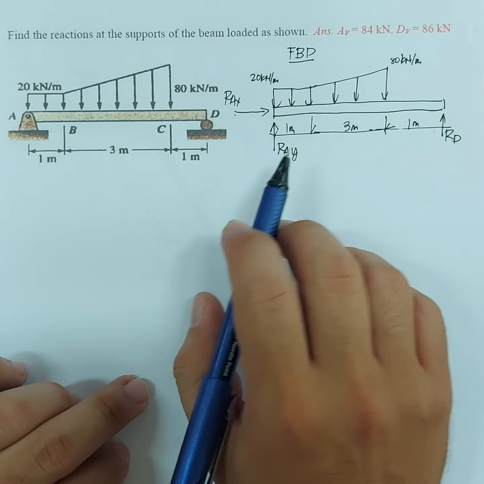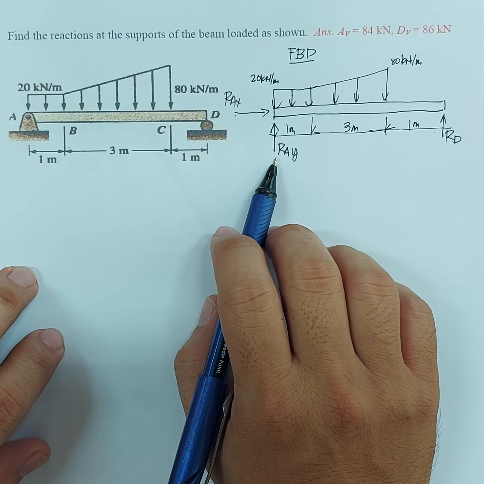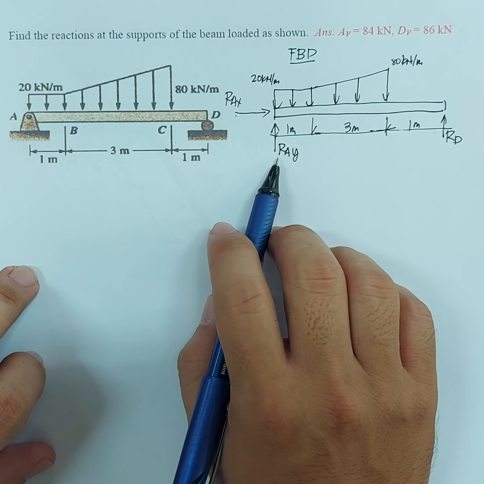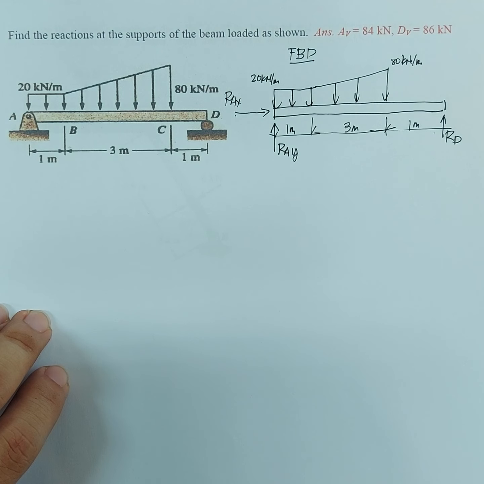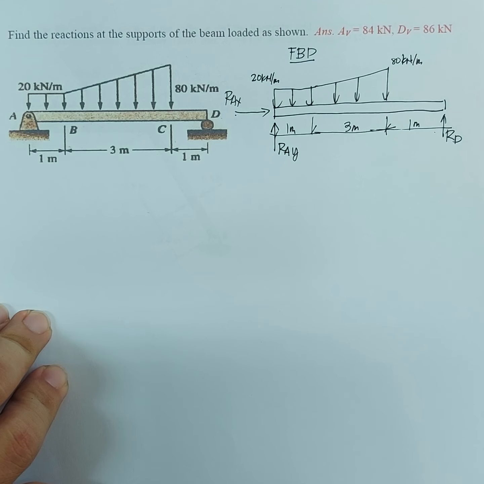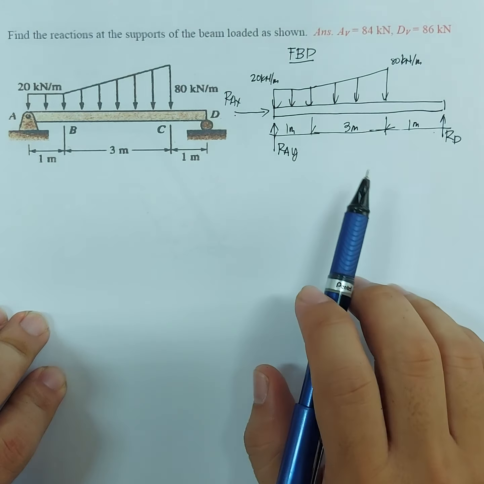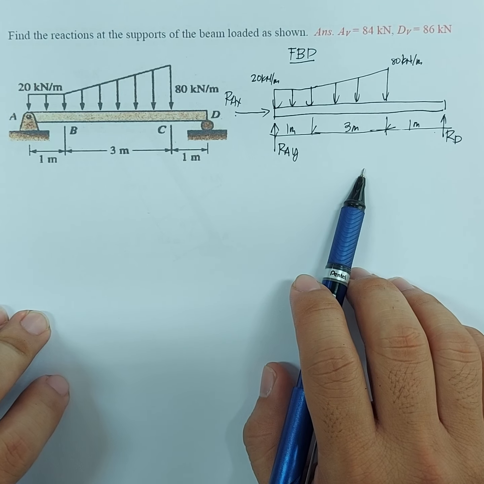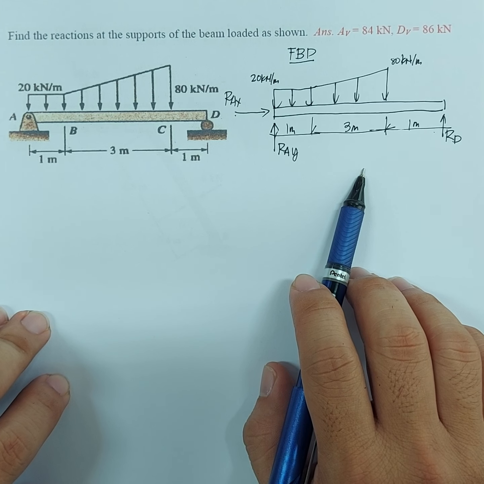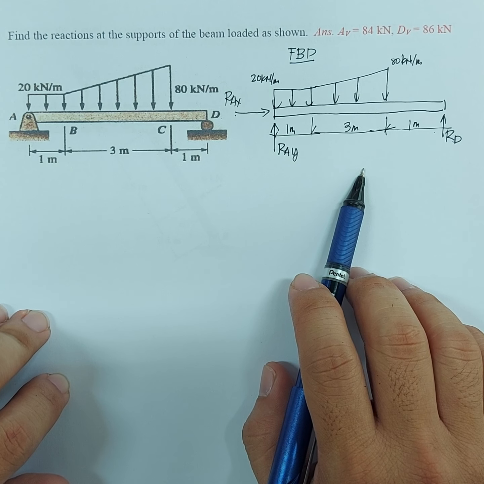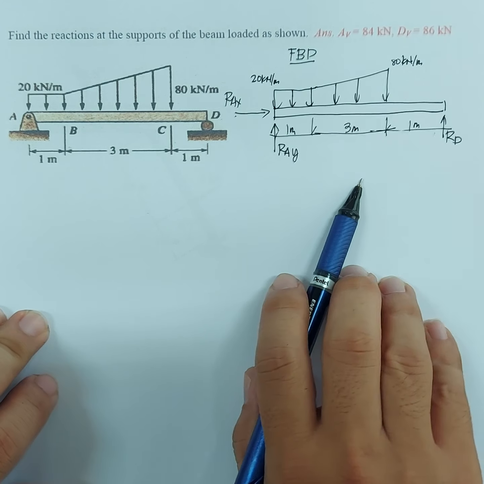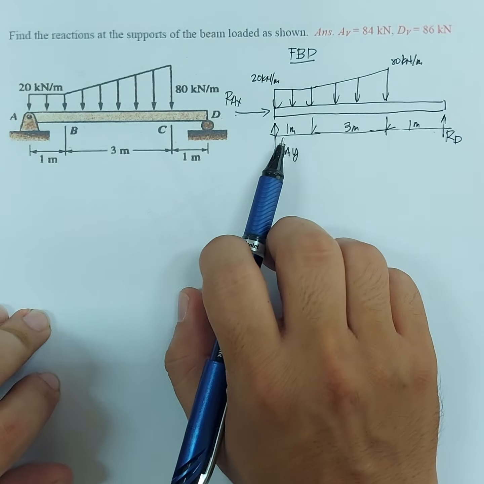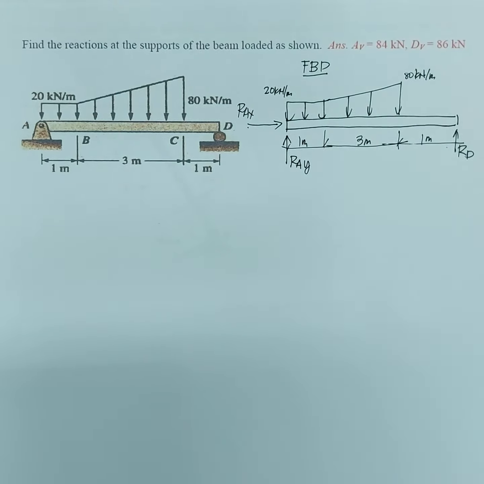To solve for the reactions, okay, usually, ano yung unang equation natin para ma-solve yung reactions natin? We apply the principle of moments. So we summate moments at saan tayo mag-summate ng moments.